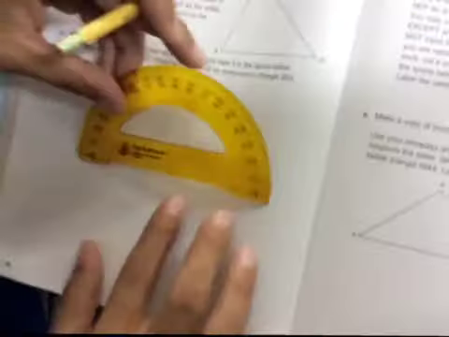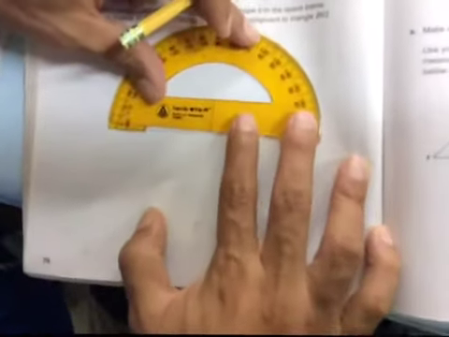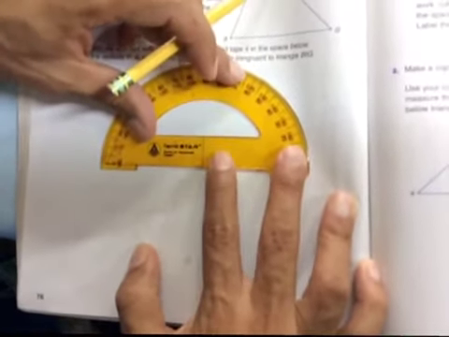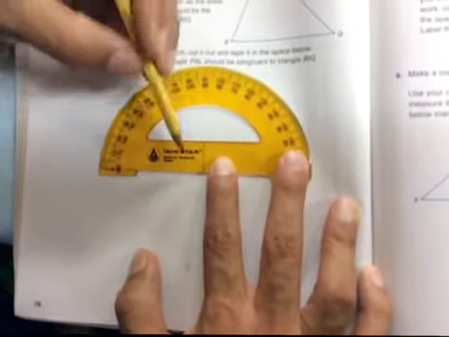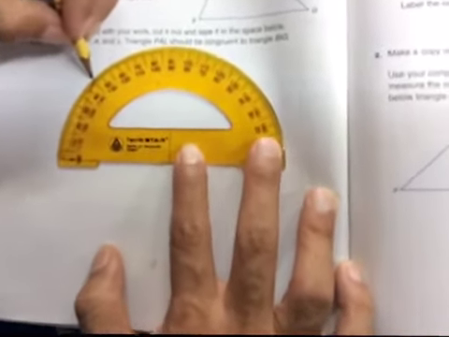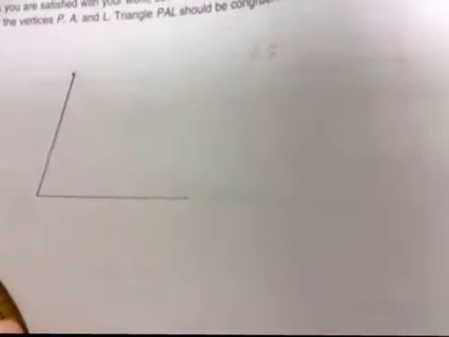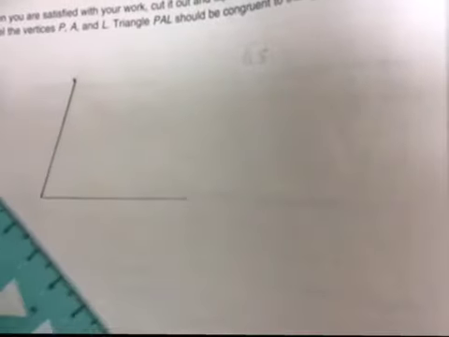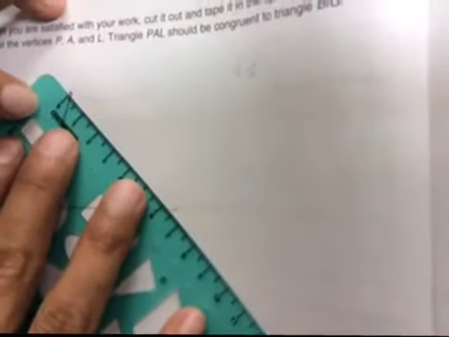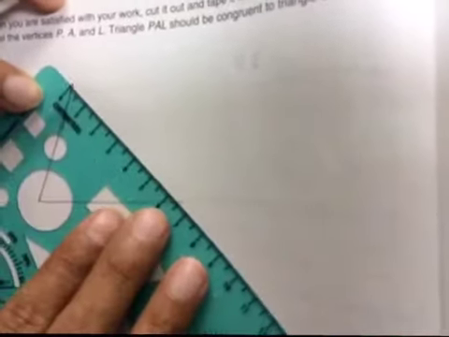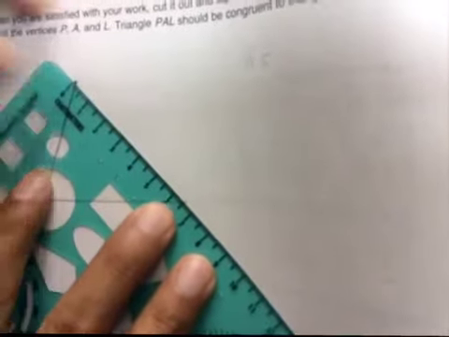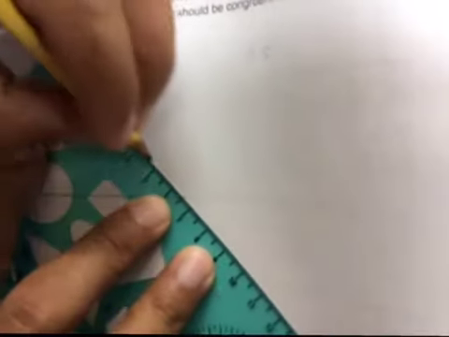Okay, so if I do that down here, I match it exactly, and I go right to 46. It should match, and there it is. It matches exactly. So now all I have to do is just make sure that the length is correct from there, exactly 6.5. And there is our triangle.